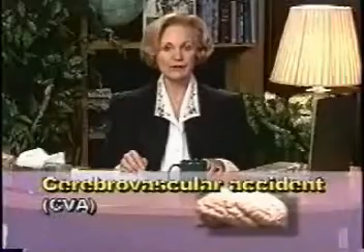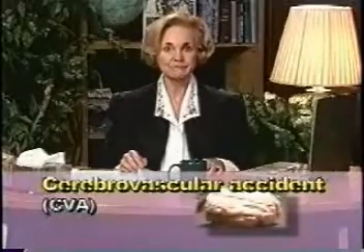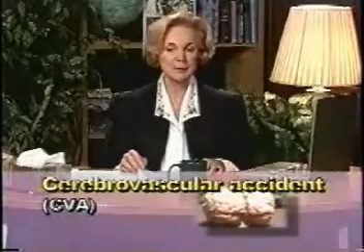Another type of blood vessel disorder is called a cerebral vascular accident, or CVA. As I mentioned before, it's more commonly called a stroke. This is where there is a blockage due to a blood clot in the brain, or it can also be caused by a hemorrhage in a blood vessel. A blood clot formation in the brain is much more common, however.